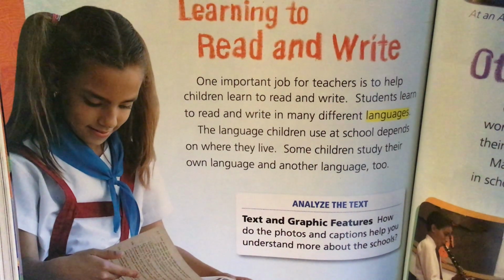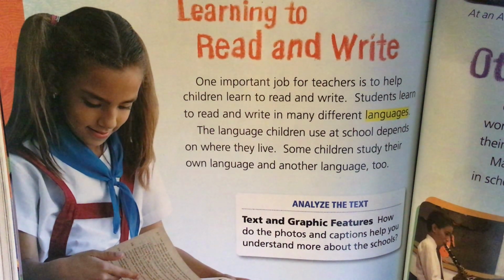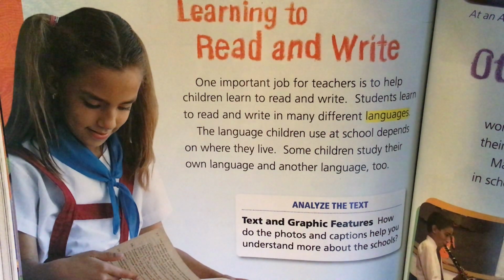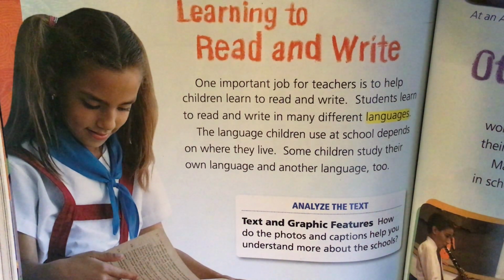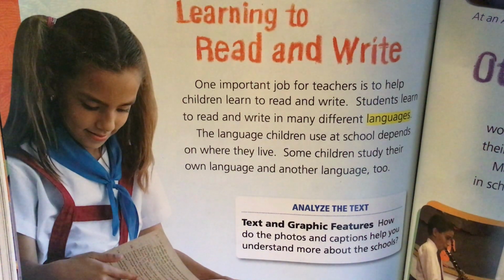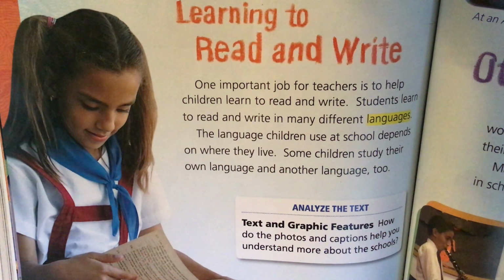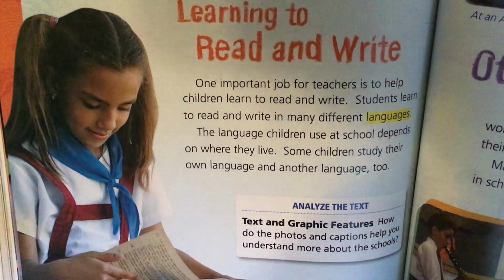So here's page 446. It says, learning to read and write. One important job for teachers is to help children learn to read and write. Students learn to read and write in many different languages. The language children use at school depends on where they live. Some children study their own language and another language too.